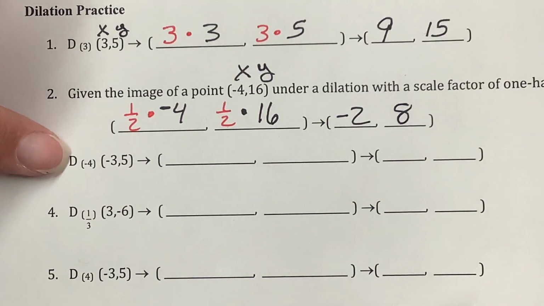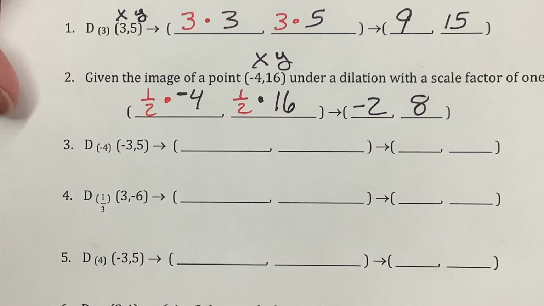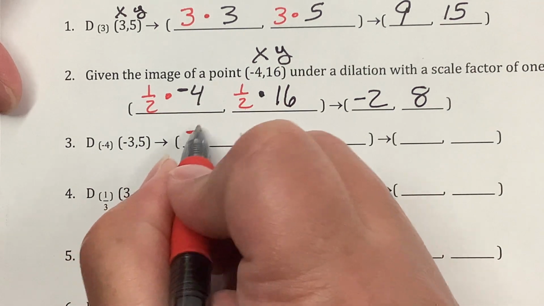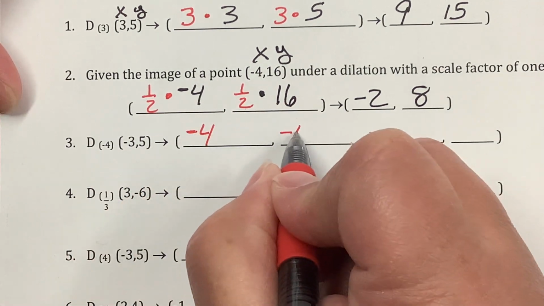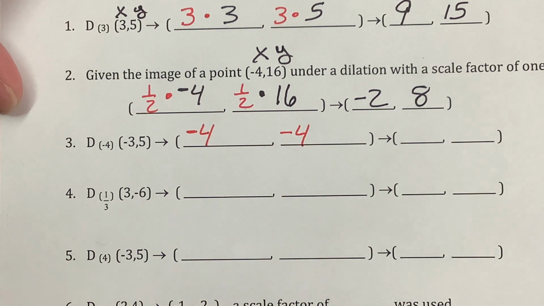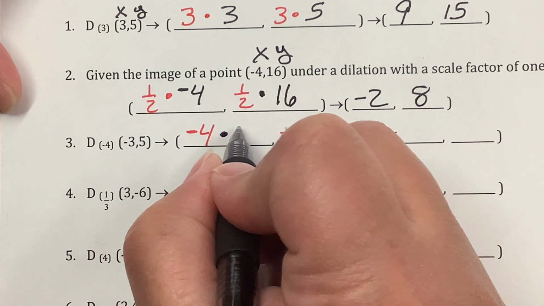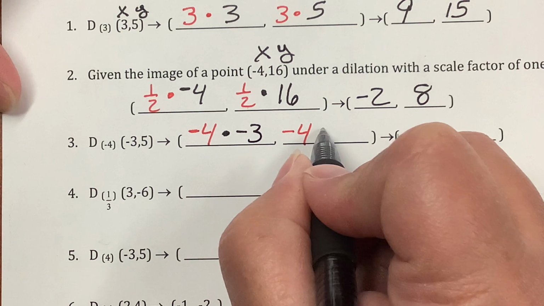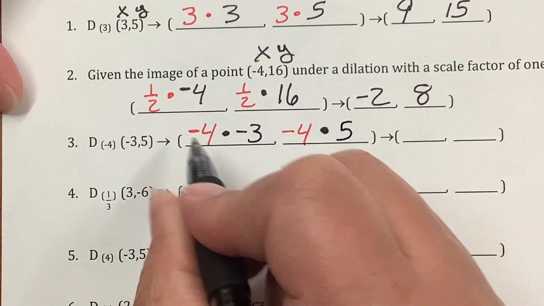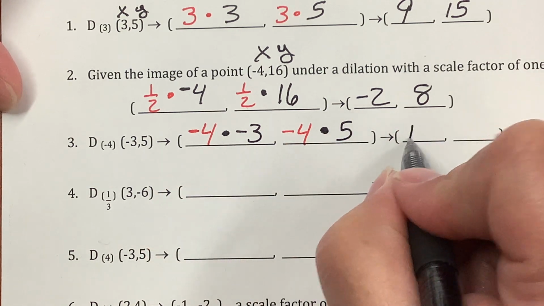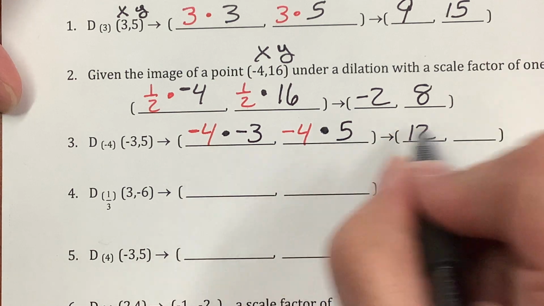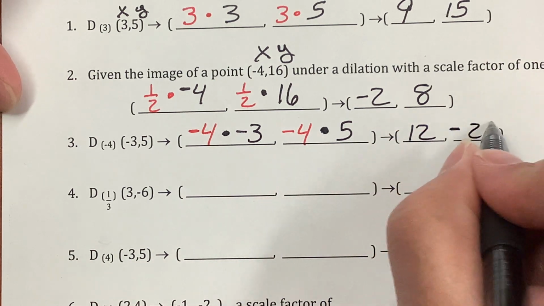Right? Now my dilation down here is negative 4, so I have to multiply negative 4 times both of the coordinates. So negative 4 times negative 3, negative 4 times 5. Negative times negative, positive 12. Negative times positive, negative 20.